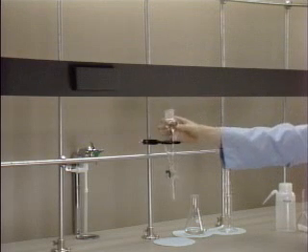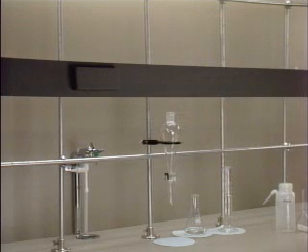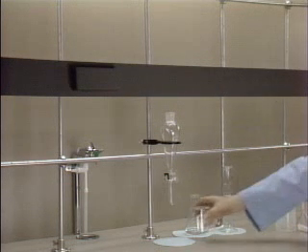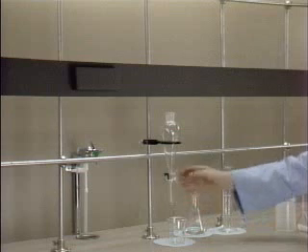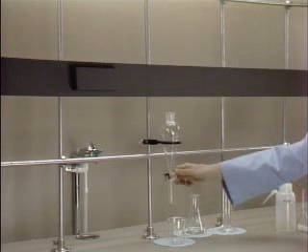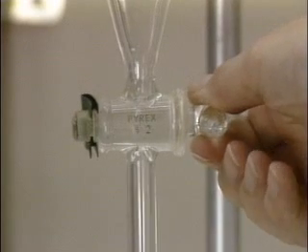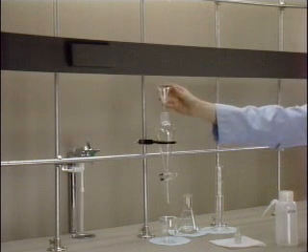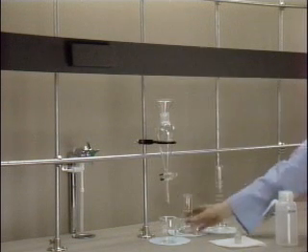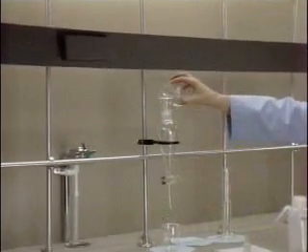The separatory funnel is placed in a ring stand, and a beaker is placed underneath it in case any liquid leaks out of the funnel. Before adding any solution to the separatory funnel, make sure the stopcock is closed. Then the solution to be extracted is poured through a short stem funnel into the separatory funnel.